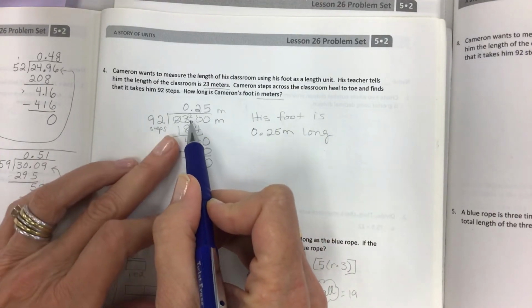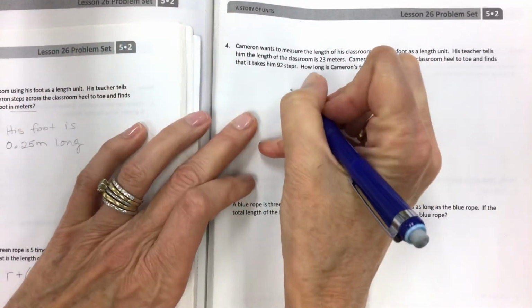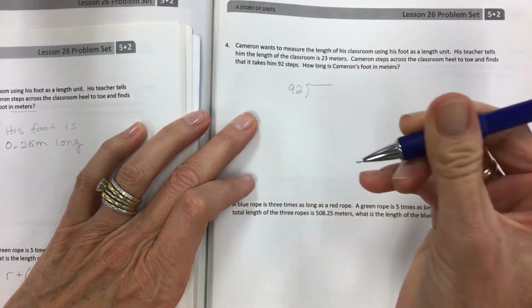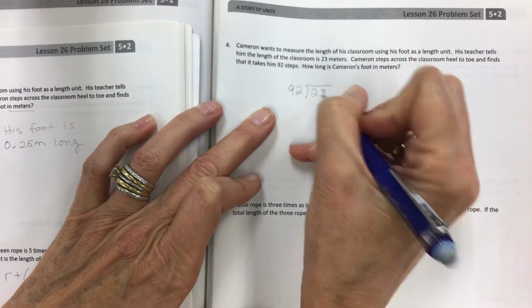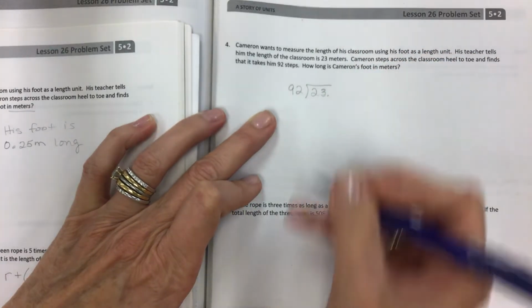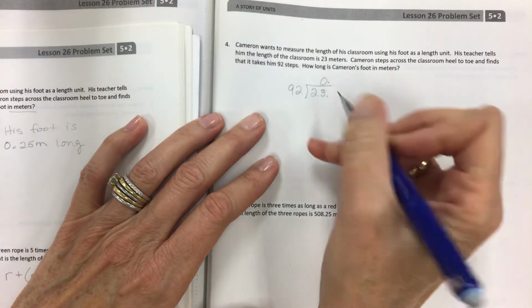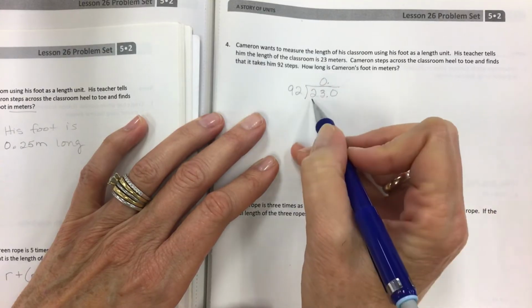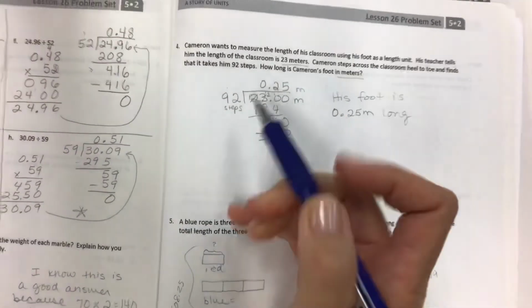So if you take the full length of the room, which is 23, you would start with just 23. That's what's helpful about when I'm writing it for you. So you would take the 92 steps, and we're really dividing the 23 meters. Ooh, my pencil is almost out. And so you might say, well, I can't do that division. This number is too small, and I would say, you're right. So we put a 0 there, but annex the 0 and continue dividing. So that's what I'm talking about when I have the answer like this, continue dividing.